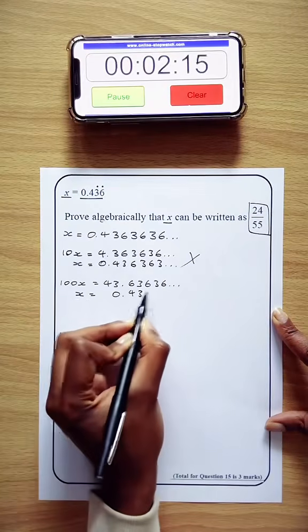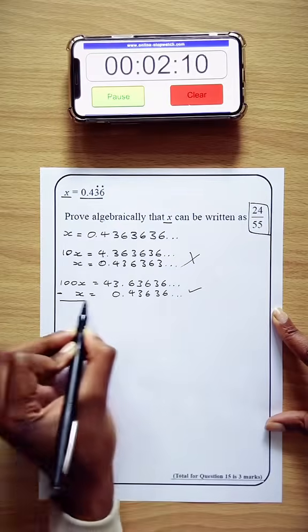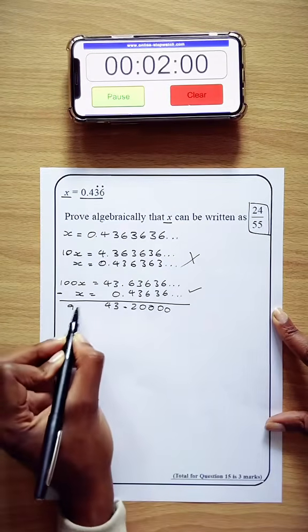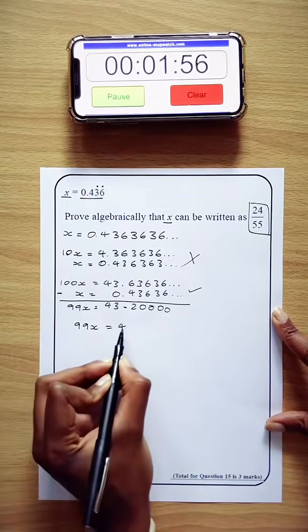Then I moved on to 100x and tried that with x. Here the 3's and 6's line up, so when I subtract them, I know that I'll get rid of them and get one number that ends. That gives me 99x equals 43.2.